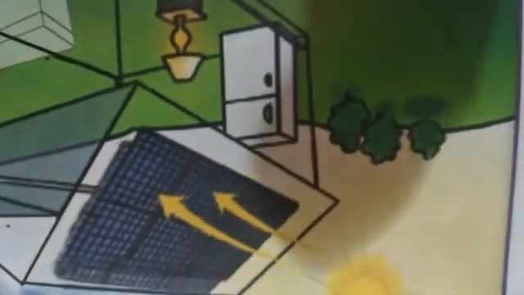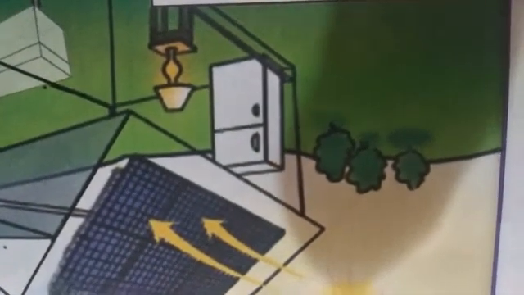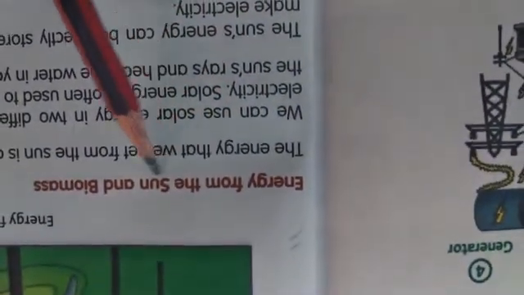Hello children, this is grade 5. The topic is energy from the sun and biomass. Open your reader, page number 155. Here you have energy from the sun and biomass. Just read this out, and turn the page. When you turn the page, here you can see about biomass. What is biomass? Read this one out. After you read, I'll explain what this is.